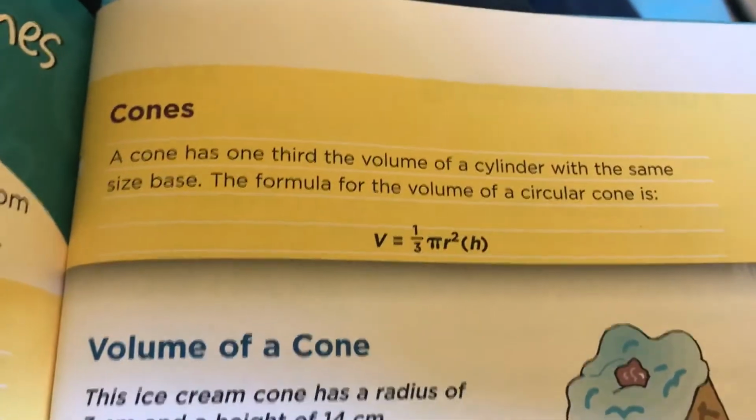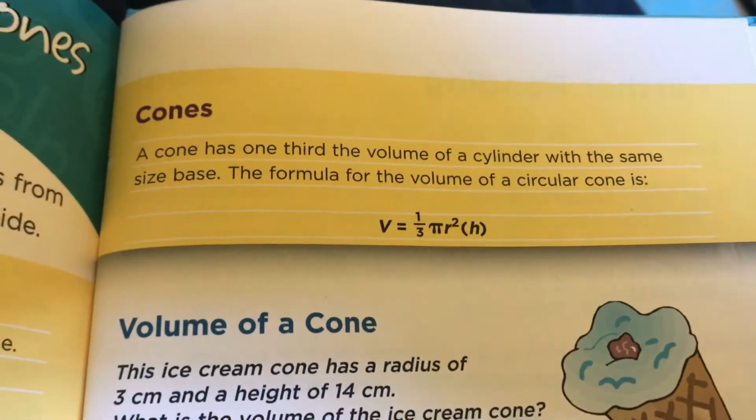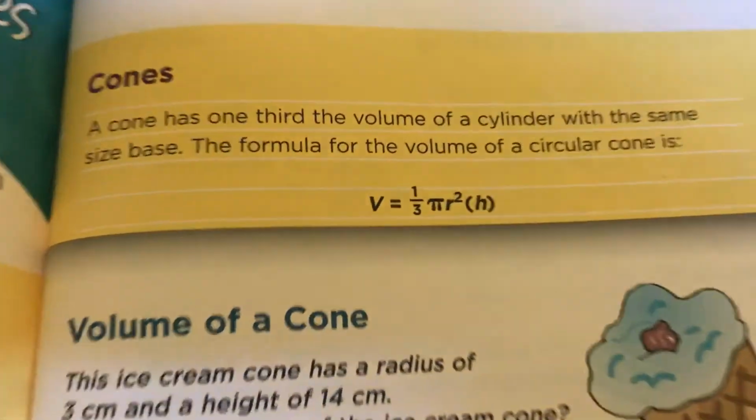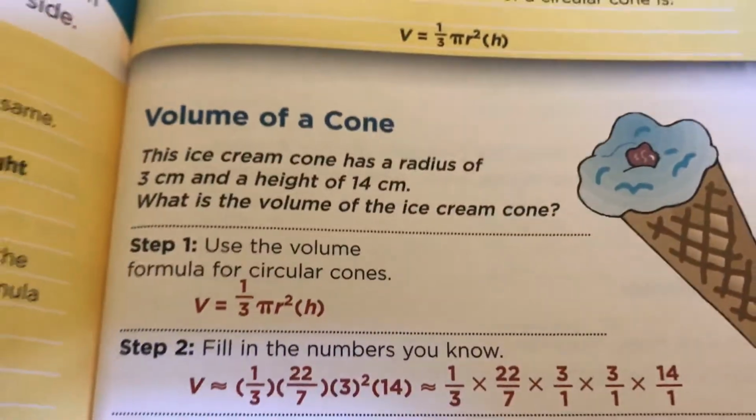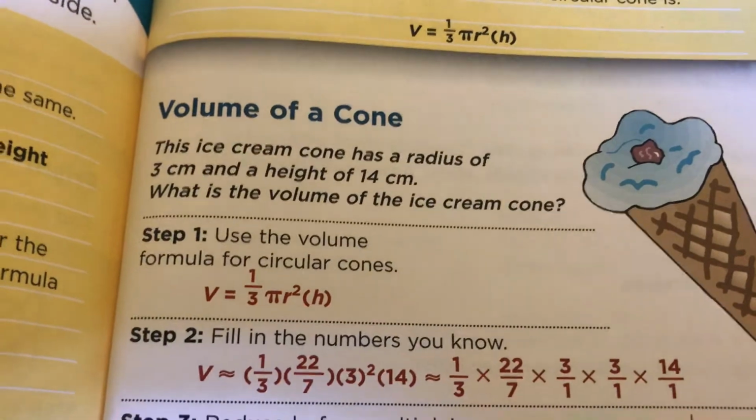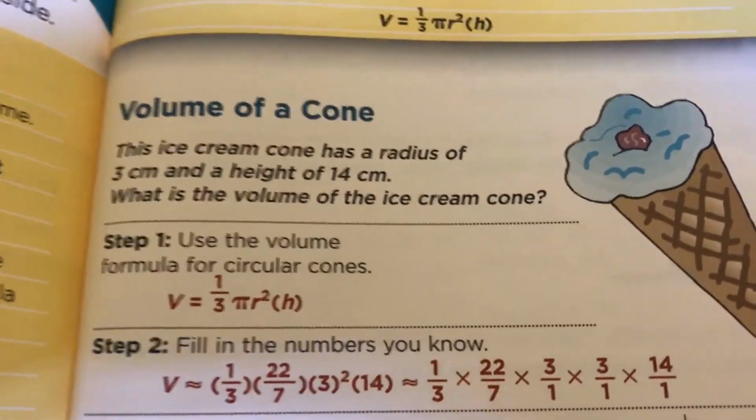Alright, cones. A cone has 1/3 the volume of a cylinder with the same size base. The formula for the volume of a circular cone is V equals 1/3 pi radius squared times height. Volume of a cone. The ice cream cone has a radius of 3 centimeters and a height of 14 centimeters. What is the volume of the ice cream cone?